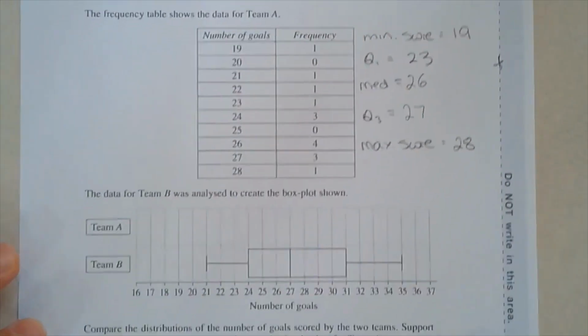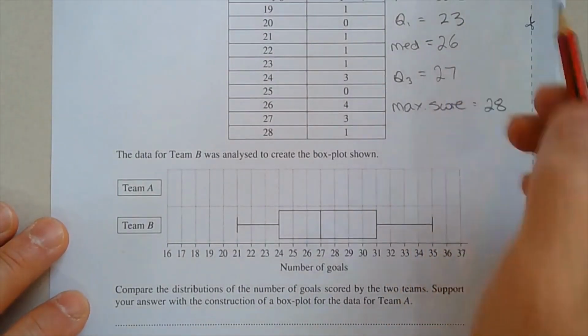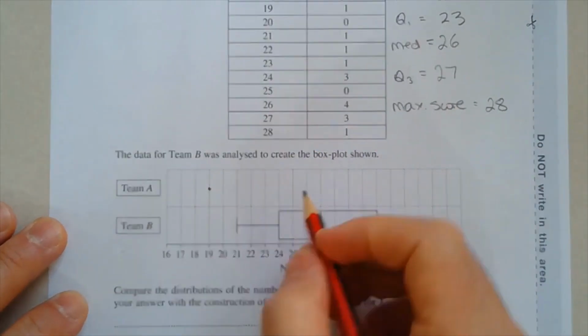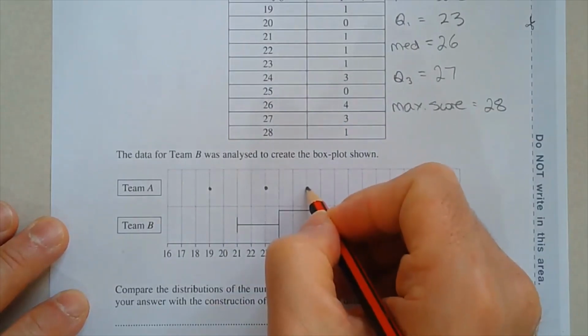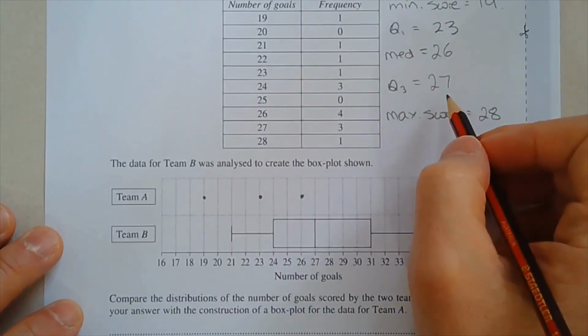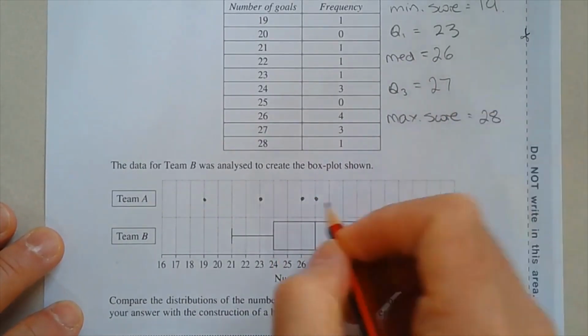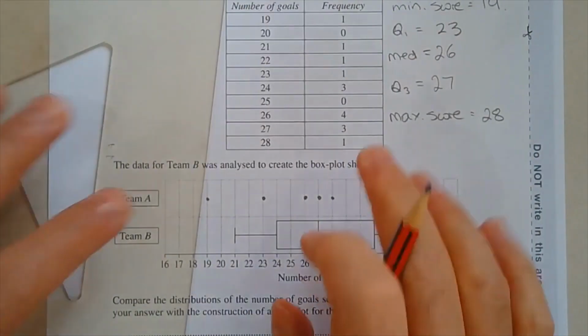We now have the data that we need to draw our box plot. So minimum score is 19, so I might just put a little dot there. Okay, quartile 1 is 23, median is 26, quartile 3 is 27, and the maximum score is 28. So now let's draw it in.